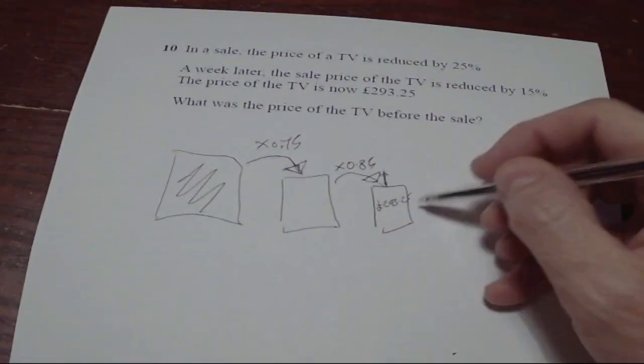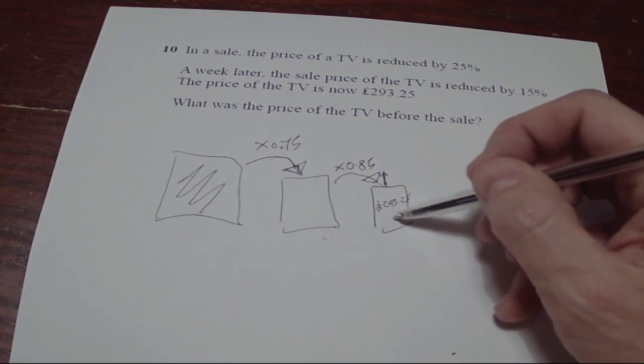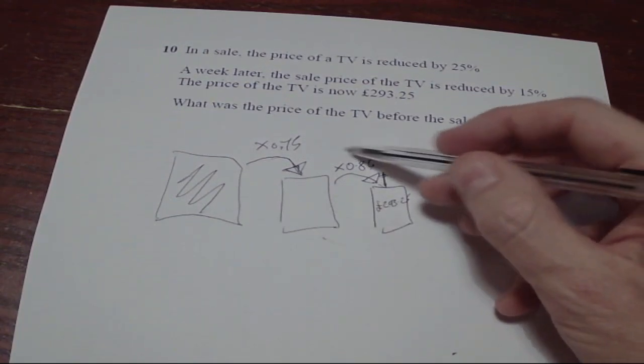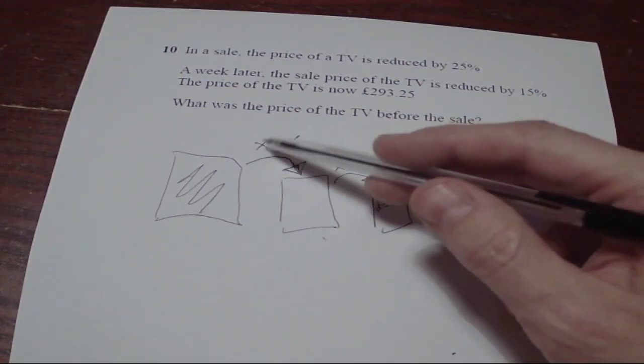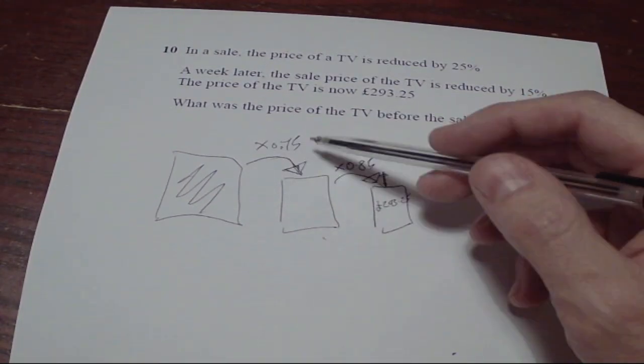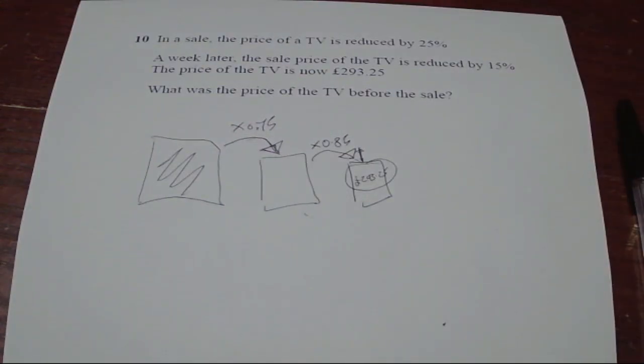Really tiny writing, sorry. I need to go backwards, so I need to increase the price now, but of course I'm doing the opposite of multiplying by 0.85 and the opposite of multiplying by 0.75. So all I do is I do 293.25 and I divide it by 0.85 and I divide it again by 0.75.